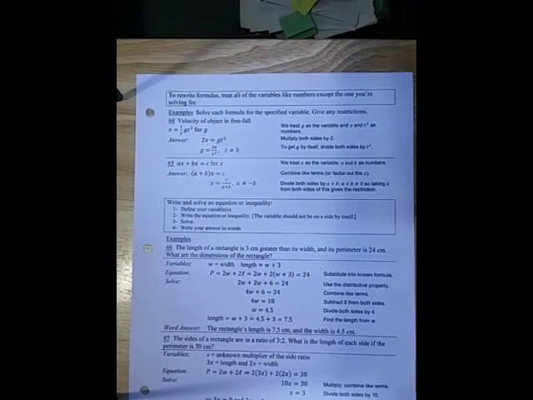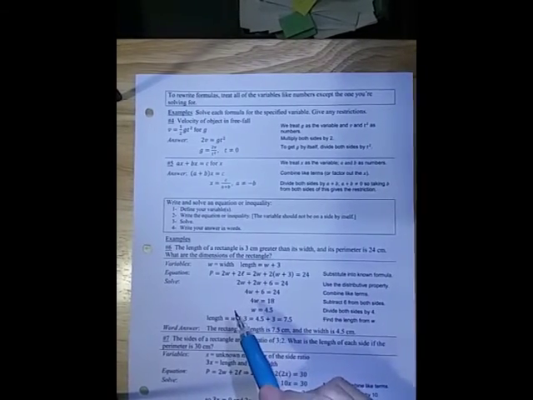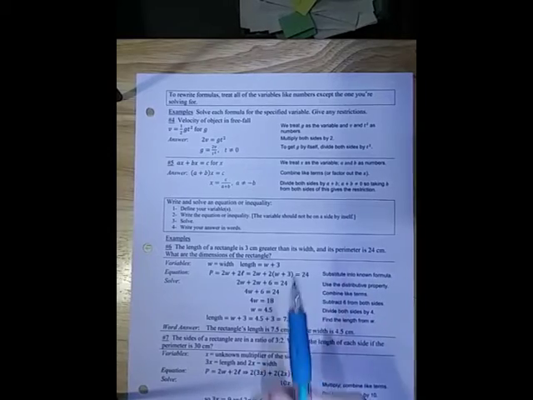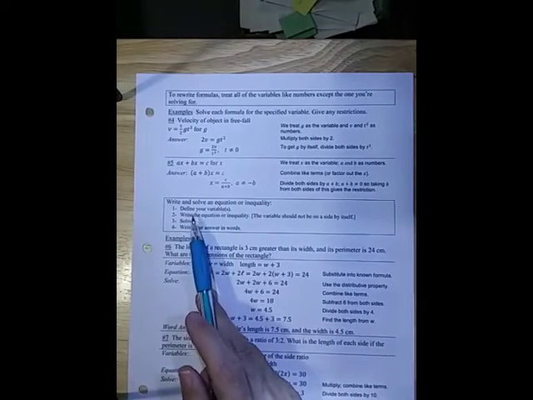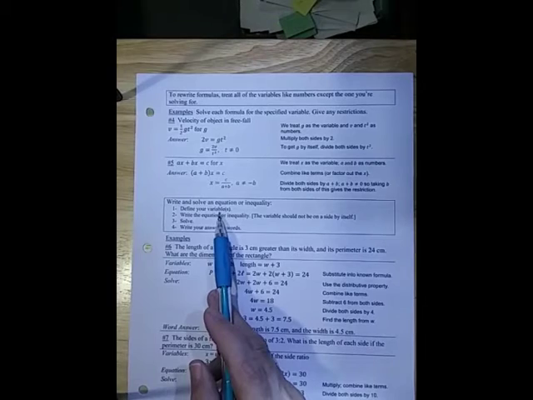So now we want to write and solve equations and inequalities. Anytime we do this, I'm going to ask you to write 4 things. First, you have to tell me what your variables are. So you're going to define your variables. You're going to write the letter and then tell me in words what that variable represents.